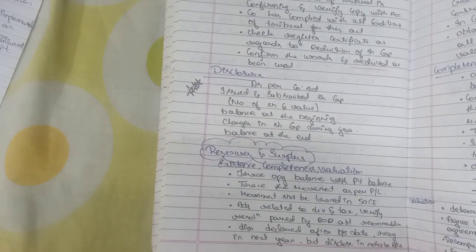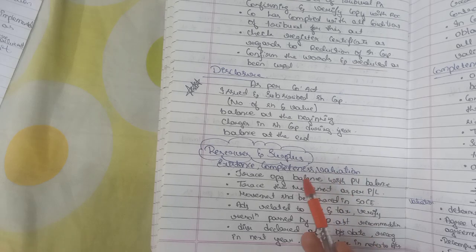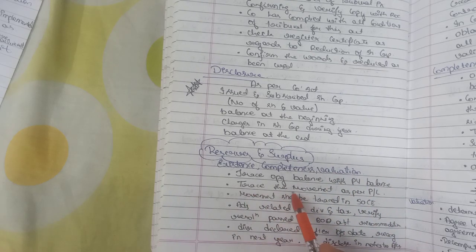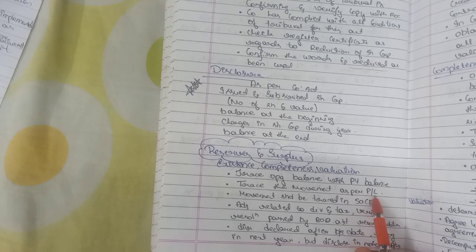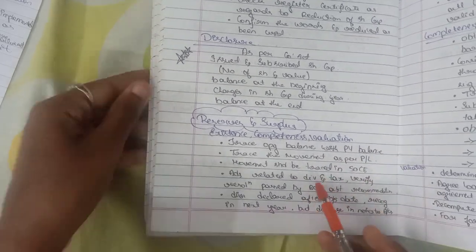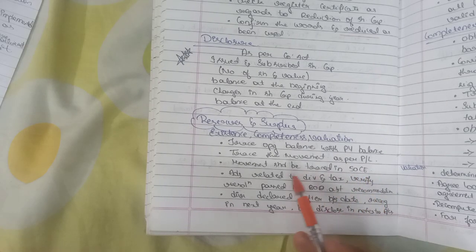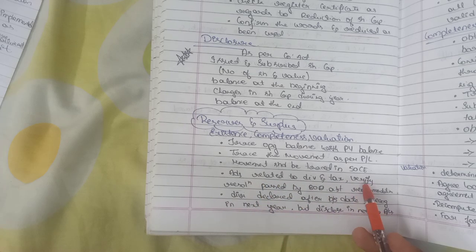When checking reserves and surplus, we have to check the existence, completeness, valuation: trace opening balance with previous year balances, trace the movement as per the profit and loss account. Movement should be traced in the statement of changes in equity, adjustments related to dividend and tax.